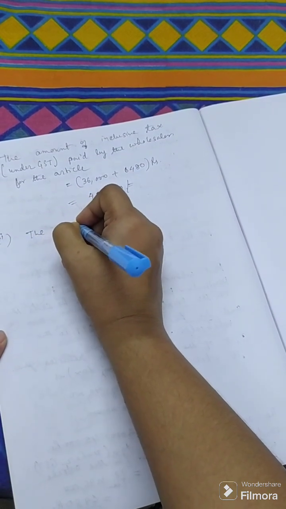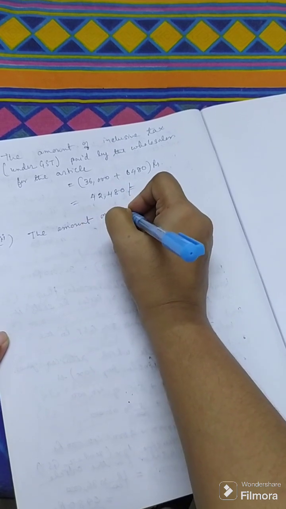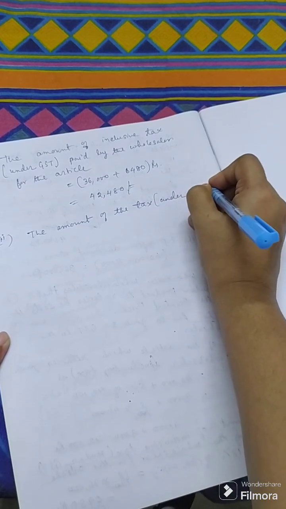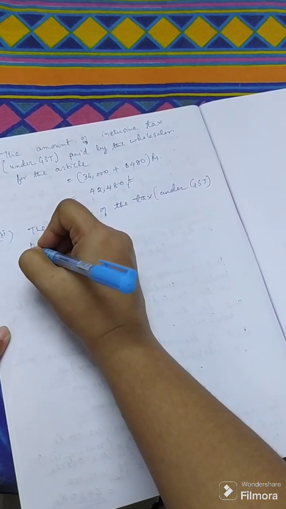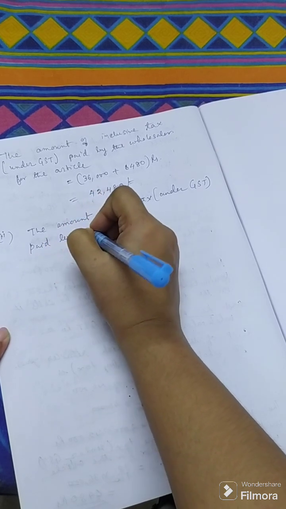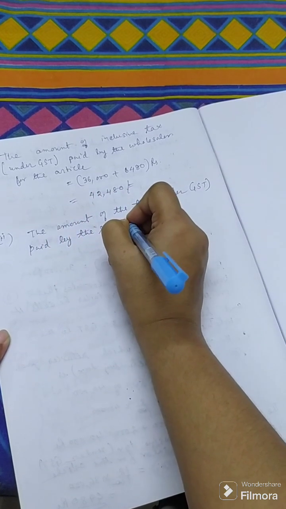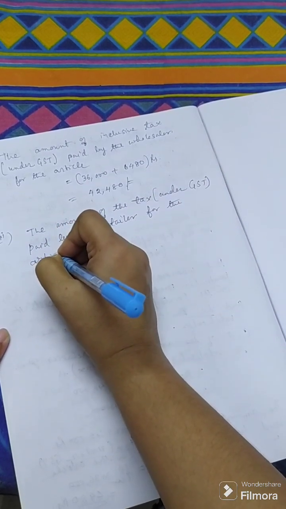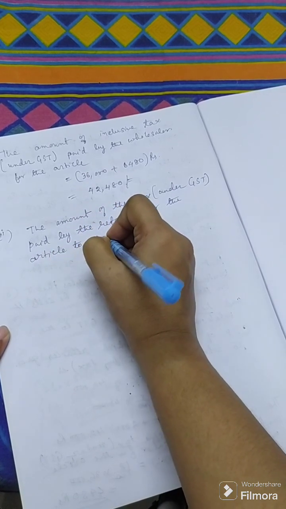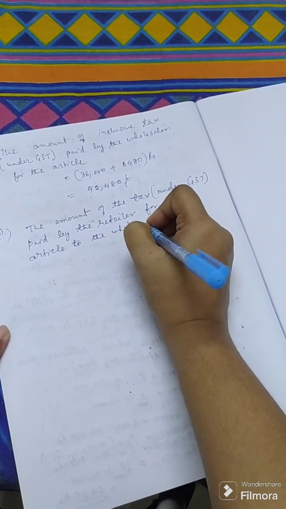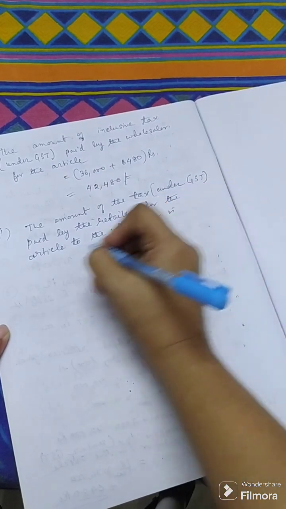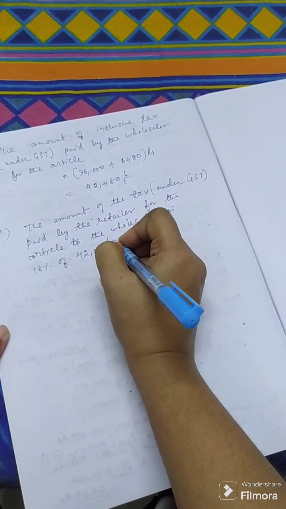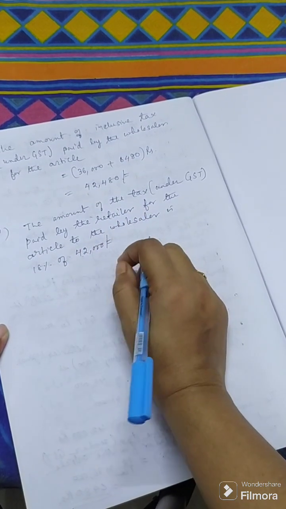So the amount of the tax under GST paid by the retailer for the article to the wholesaler is 18% of 42,000 rupees, right?